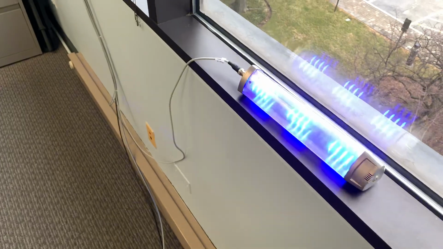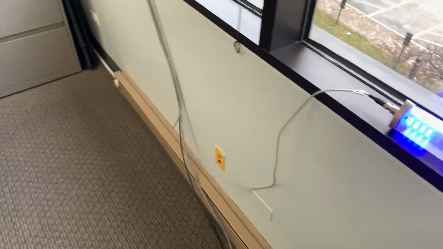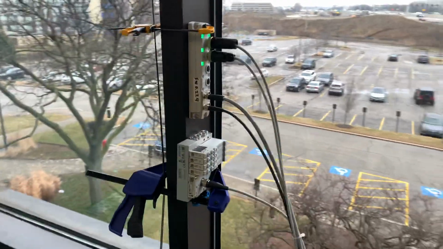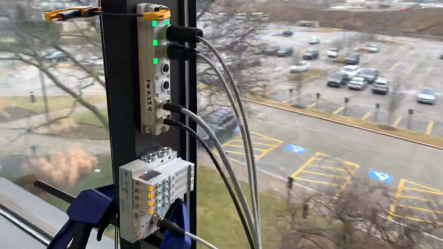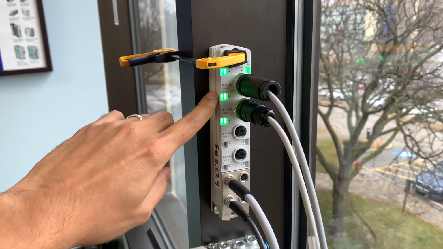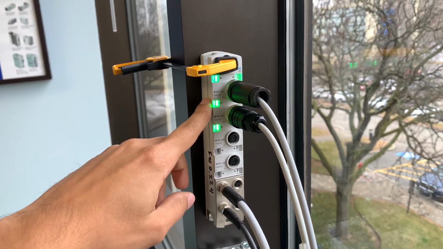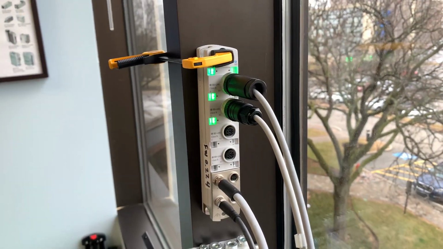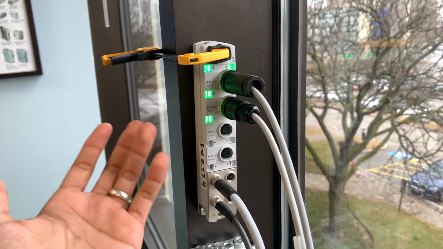Now here you can see I'm controlling a device. I'm going to talk about that in just a second. But here's another device. So this is the next module. The cool thing about this one is that this is an IO-Link module. So I can connect any IO-Link device. This can be, I don't know, from another vendor, right? It doesn't have to be a Festo device.